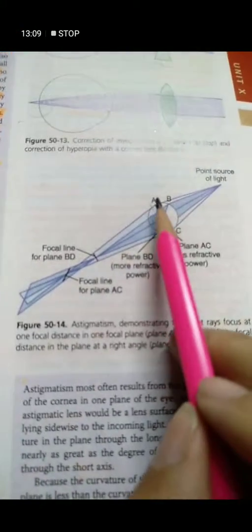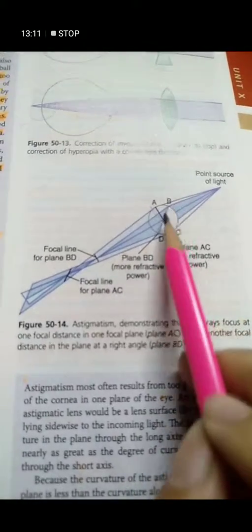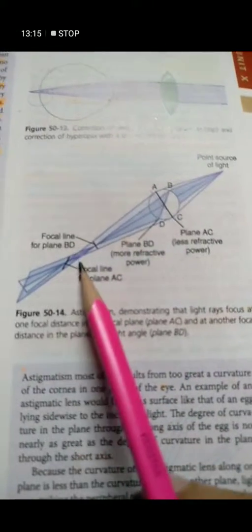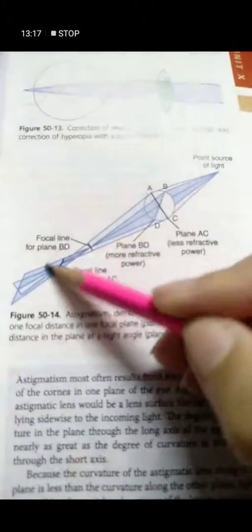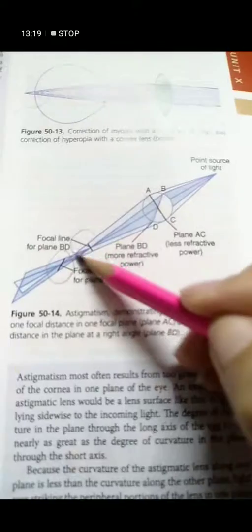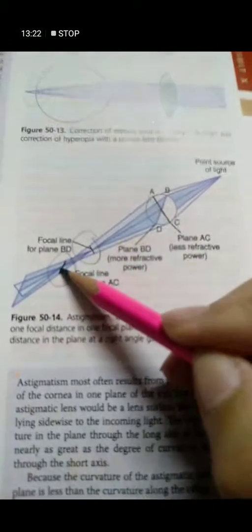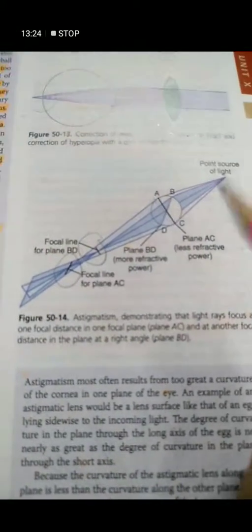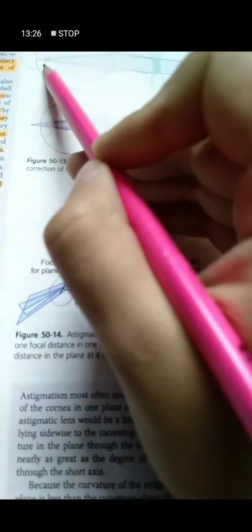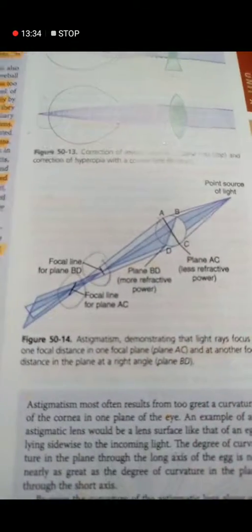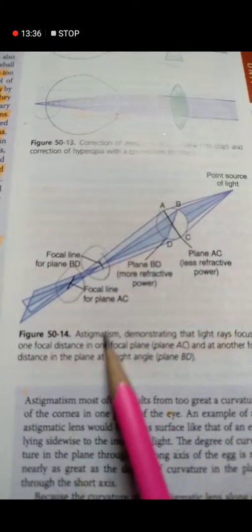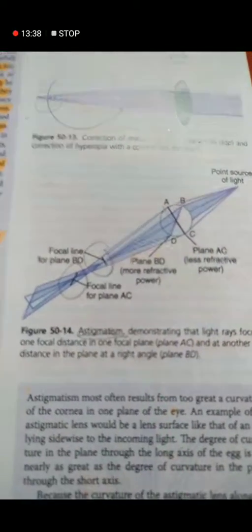But if the light rays coming from A and C and B and D do not focus at the fovea of the retina, they focus at different points. Like if A and C are focusing here and B and D are focusing here, obviously the light rays will not converge on one another, they will not form a single image at the fovea of the retina. The image will not be formed properly, and you will be seeing a blurry image. And this type of disease is called astigmatism.